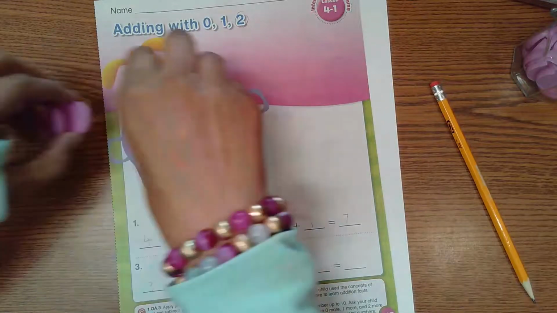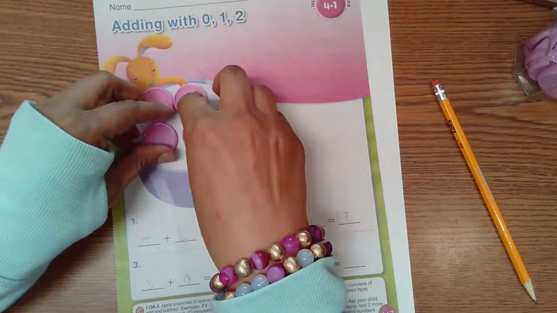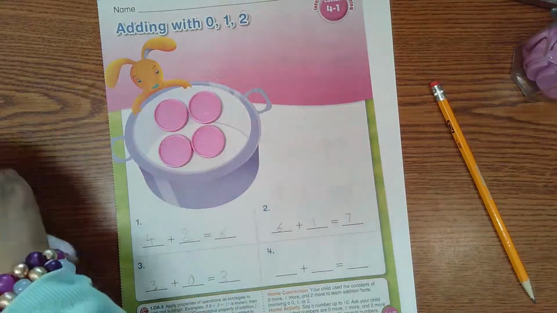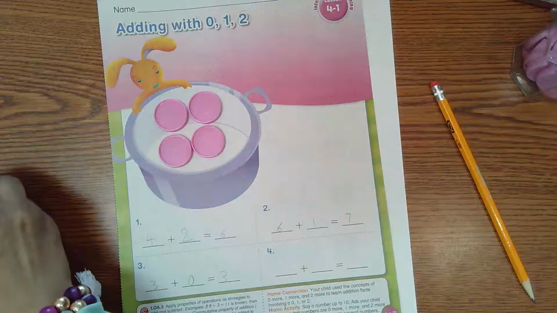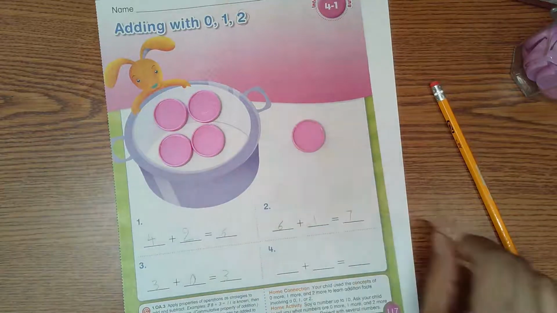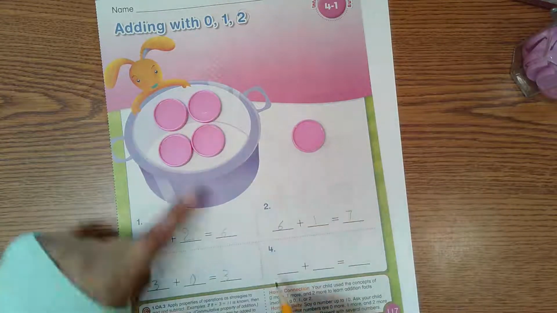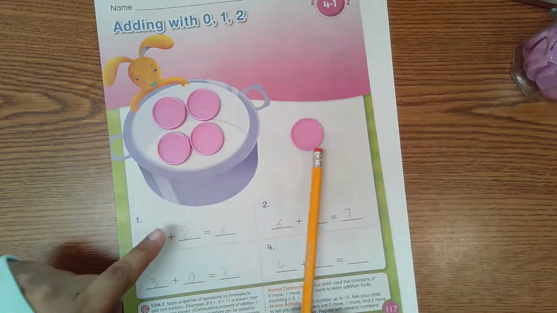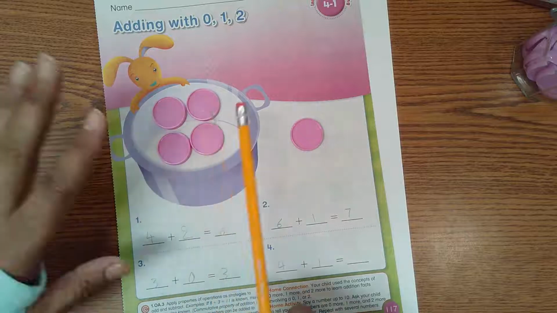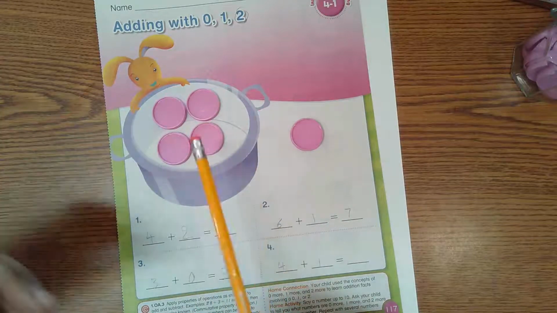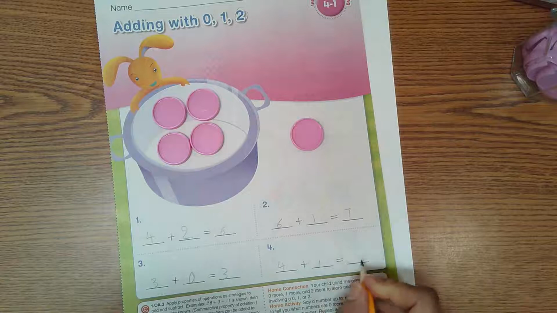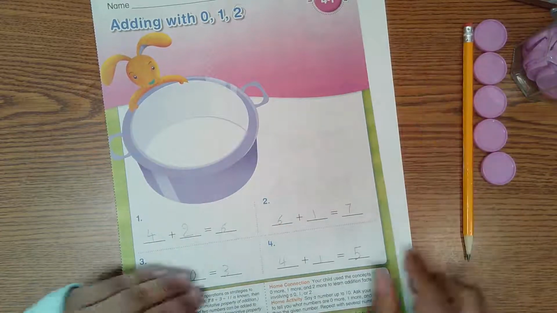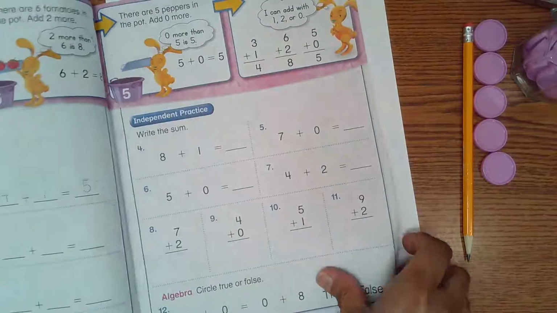Let's have one more. I'm going to put 4 counters in my pot or my container, and one more. So I need to write this first: 4 plus 1. So 1 more than 4. When I count 1 more than 4, after 4 comes number 5. Very good. Let's turn the page.